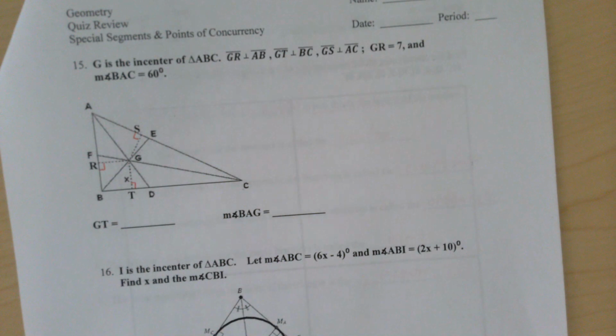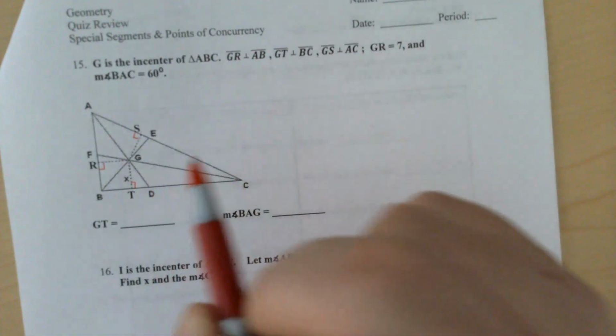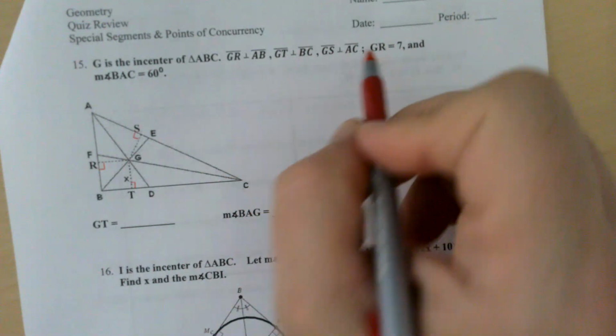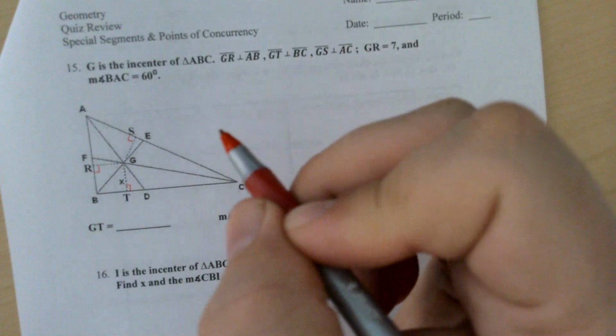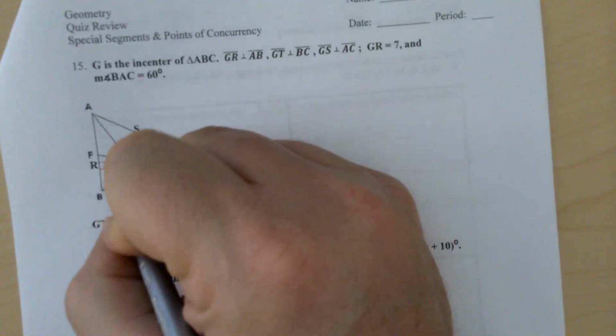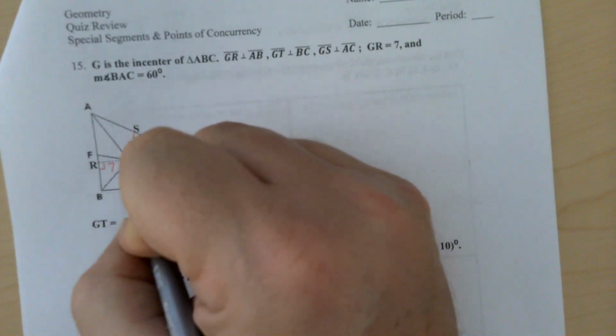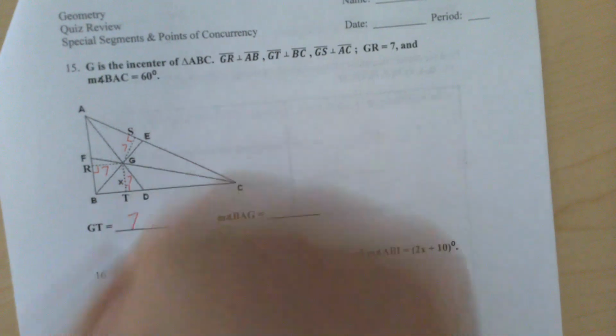So in this case, I am asking you to solve for GT, and I do tell you that they're perpendicular, so we can fill in those 90-degree angles, and let's label GR, so the distance from G to R is going to be 7, which will force all these to be 7. So from G to T has to be 7.